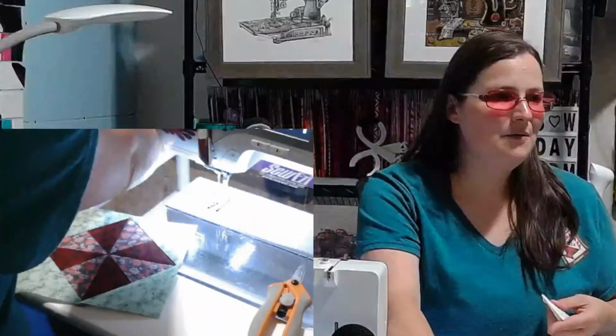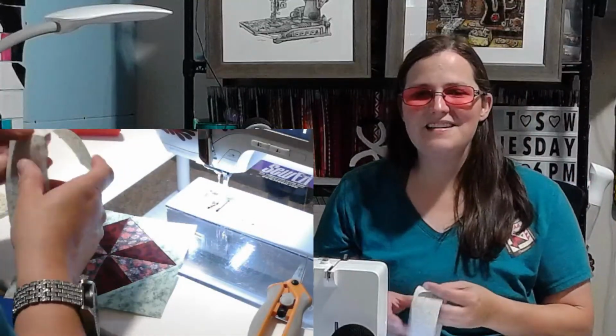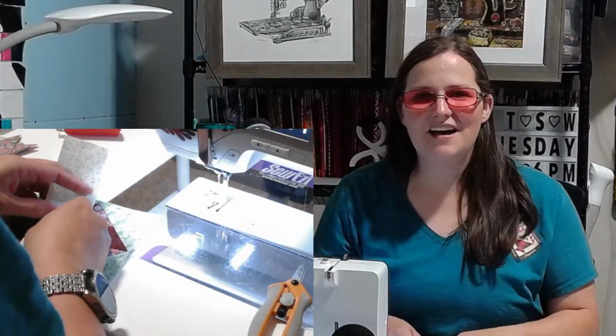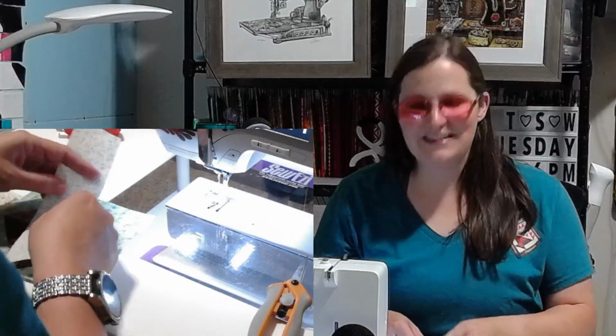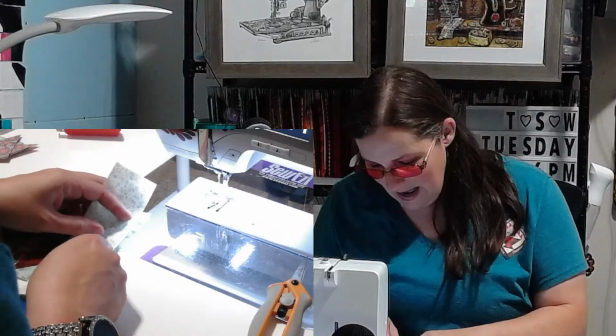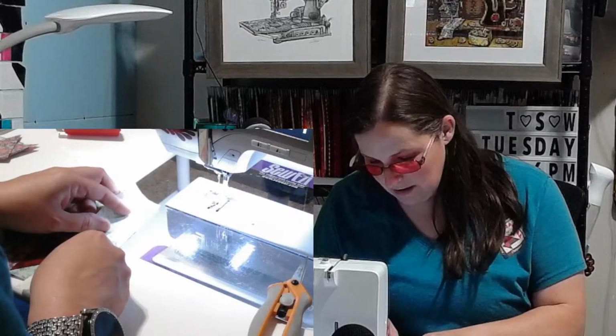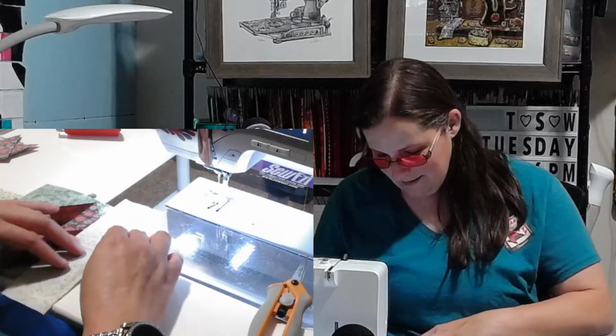All right, I'm going to bring you guys over to the machine so you can see what I'm doing. There we go. Sean says I load one of the uglies on my long arm and close my eyes and go wild. See, I need a frame for my long arm to be able to do that.